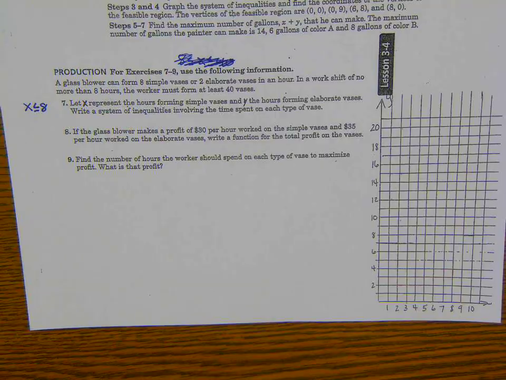8y is less than 40. So that means 8 times the number of hours spent forming elaborate vases must be less than 40. But y stands for the hours. Okay? So let's keep thinking about this.